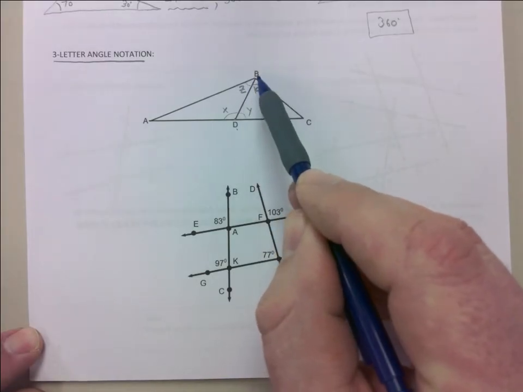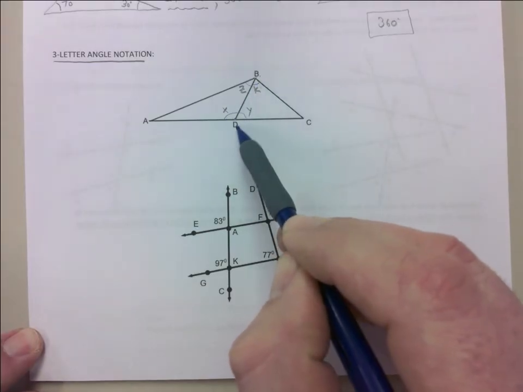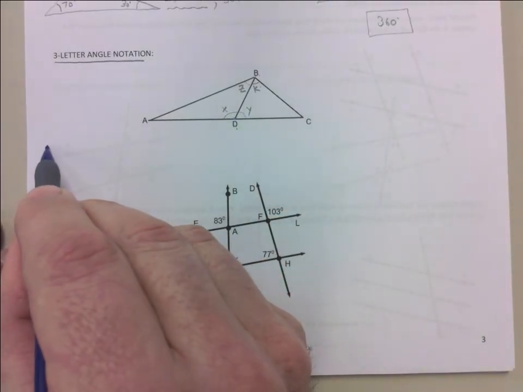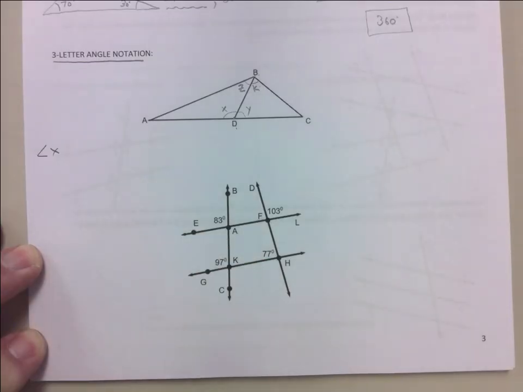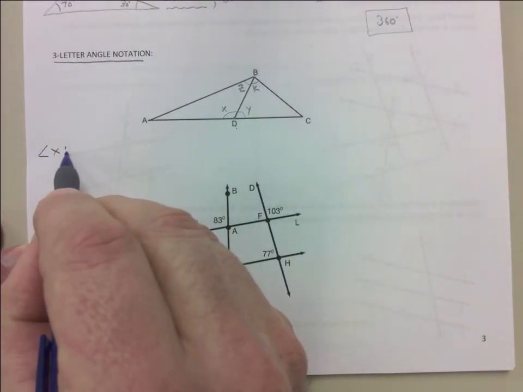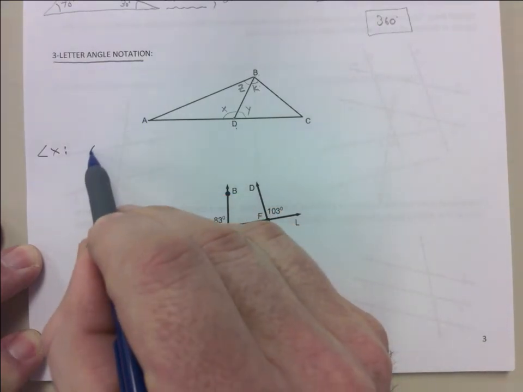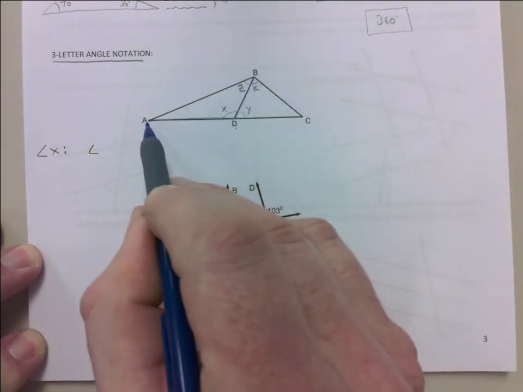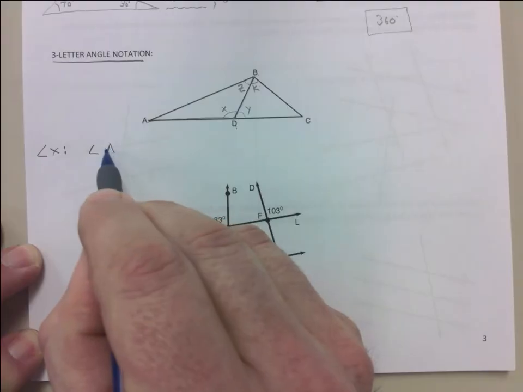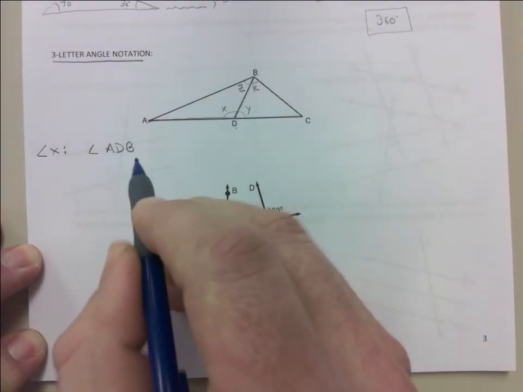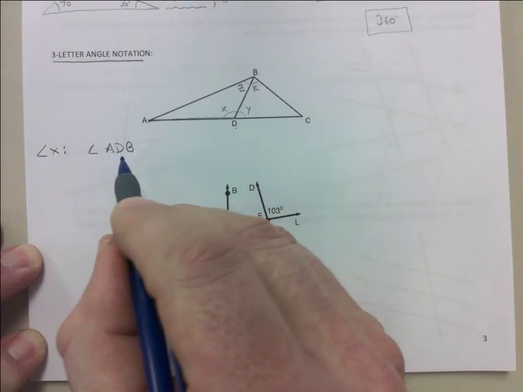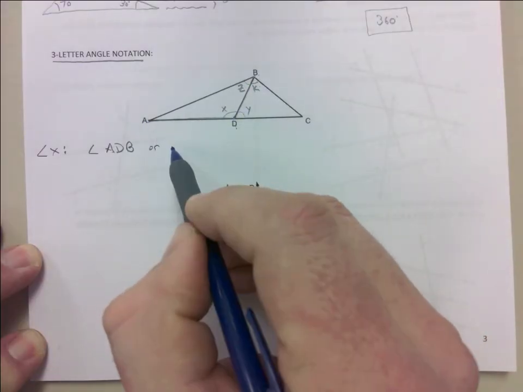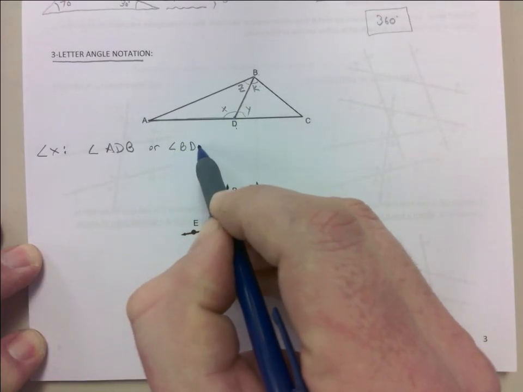There's 2 angles that are at B, and there's 2 angles that are at D. So if you wanted to refer to angle X, let's do that on this side, we would use the following notation. It could be angle ADB, right? ADB is one way to do it. Or you could go BDA, angle BDA.